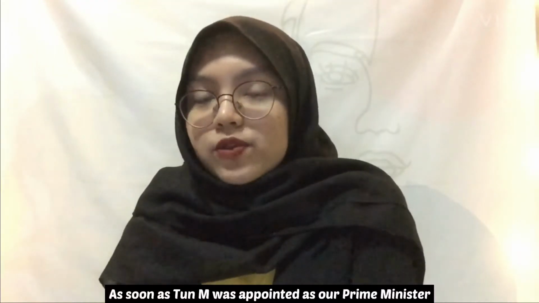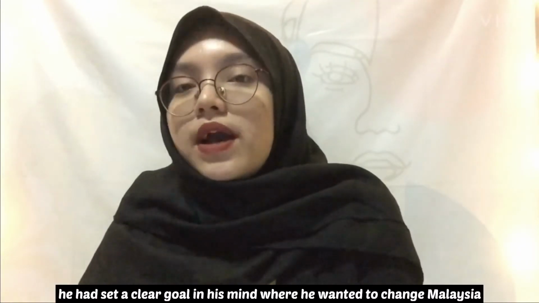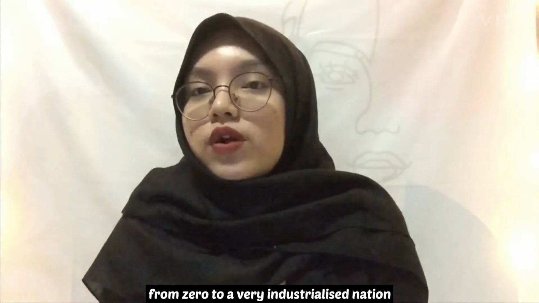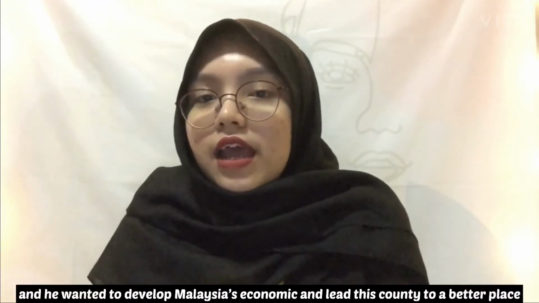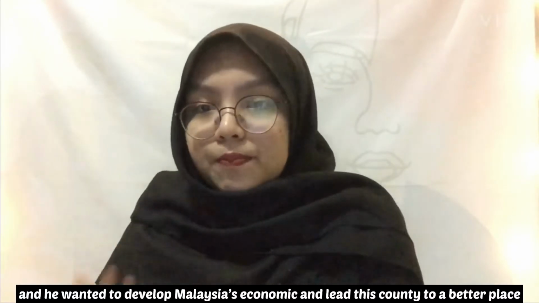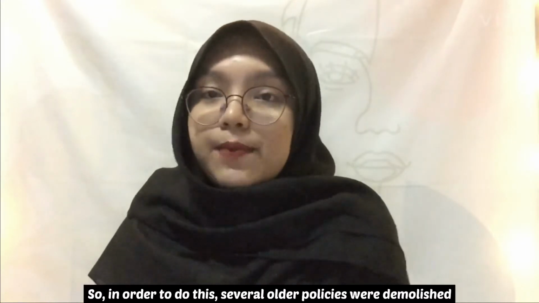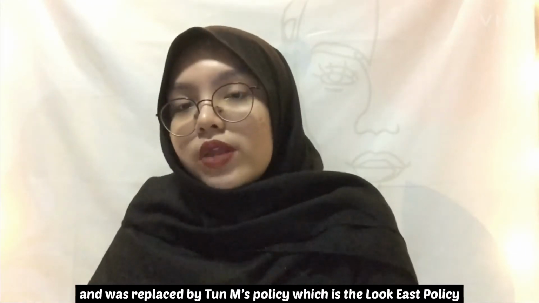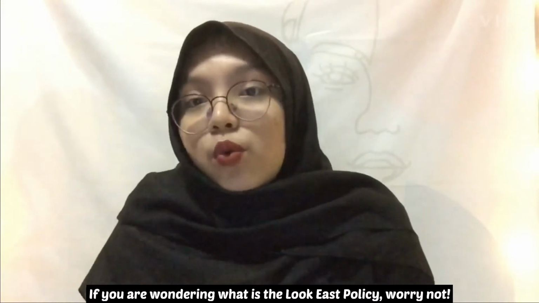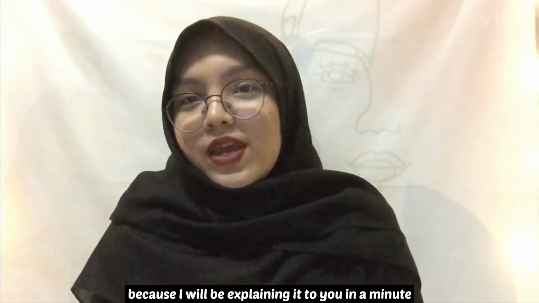As soon as Tun M was appointed as our Prime Minister, he had set a very clear goal in his mind where he wanted to change Malaysia from becoming zero to a very industrialized nation, and he wanted to develop Malaysia's economy and lead this country to a better place. So in order to do this, several other policies were demolished and replaced by Tun M's policy, which is the Look East policy. If you are wondering what is Look East policy, worry not, because I will be explaining to you in a minute.